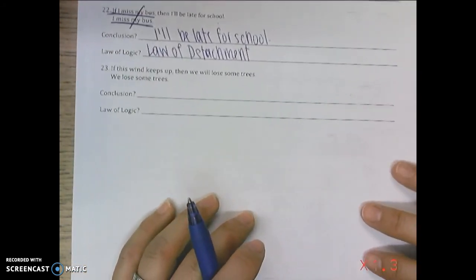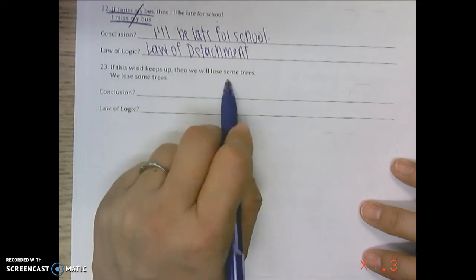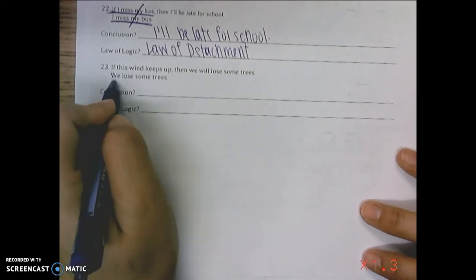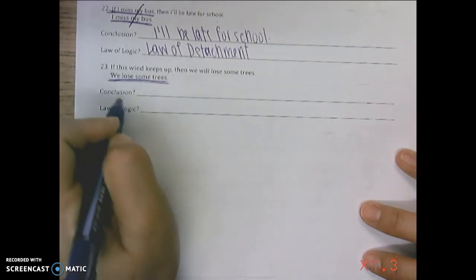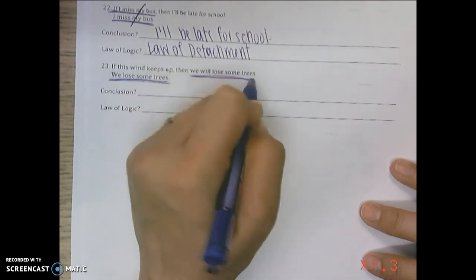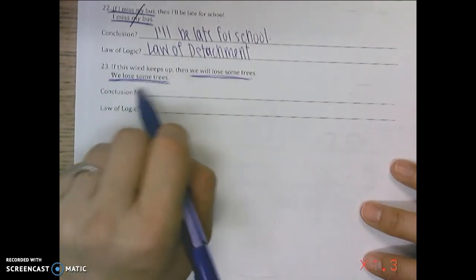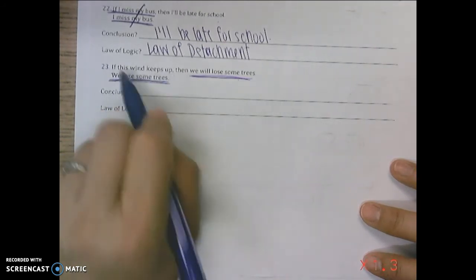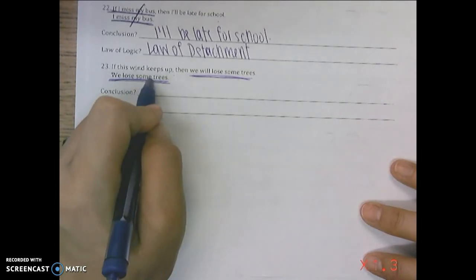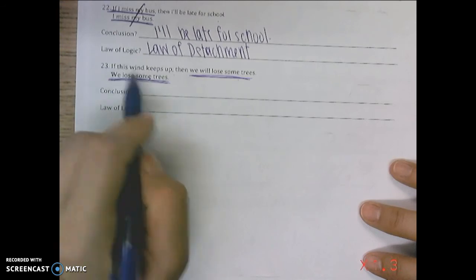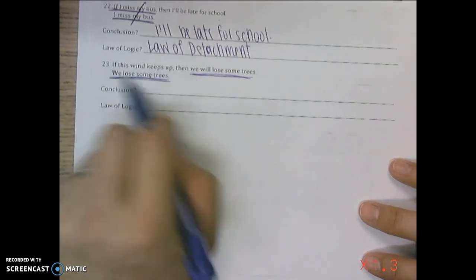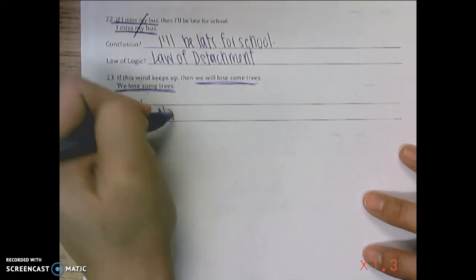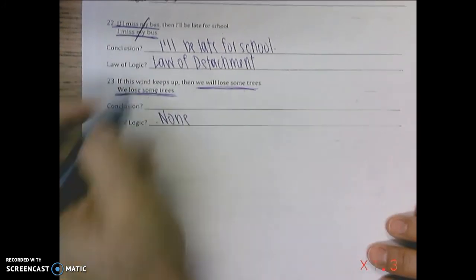In this last one, if the wind keeps up, then we'll lose some trees. So here's my hypothesis, here's my conclusion. All right, and then here's a statement. It's not a hypothesis or a conclusion. It does match with my conclusion, but because it's just a statement, it would need to match with my hypothesis in order to be law of deduction, and it would have to be my if-then, my hypothesis for the second statement, my if, in order to be law of syllogism. So there is no law of logic, and no conclusion can be made.